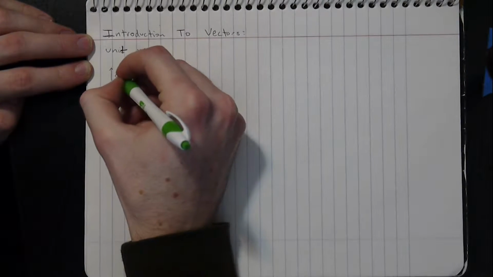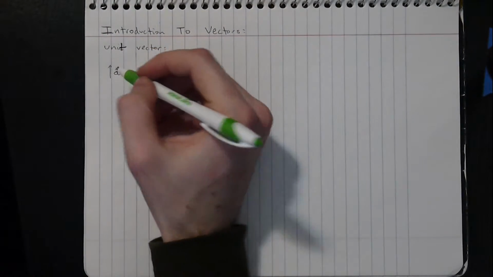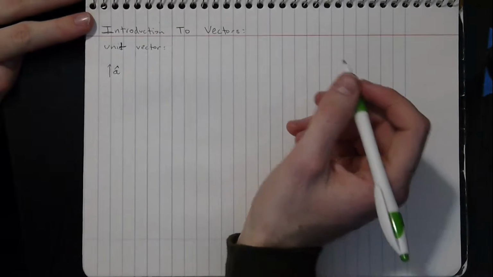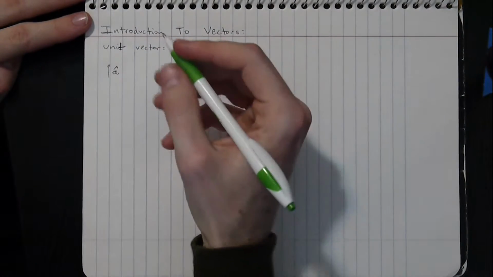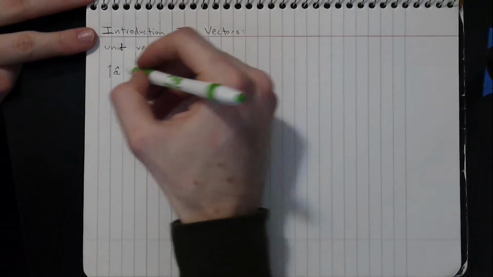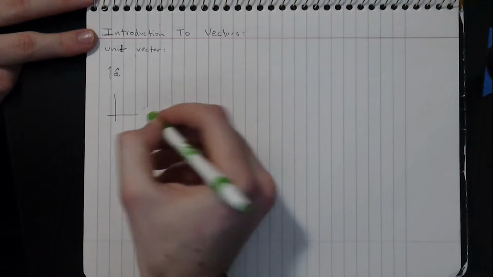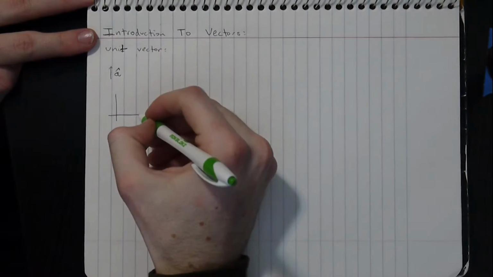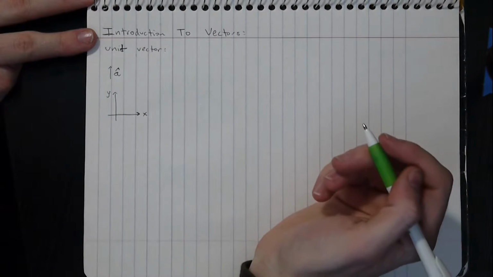We'll call this unit vector A. Unit vectors are denoted with a caret over the top of them, and they're most used when talking with coordinate systems. So you have your standard 2D coordinate system with this being the x-axis and this the y-axis.